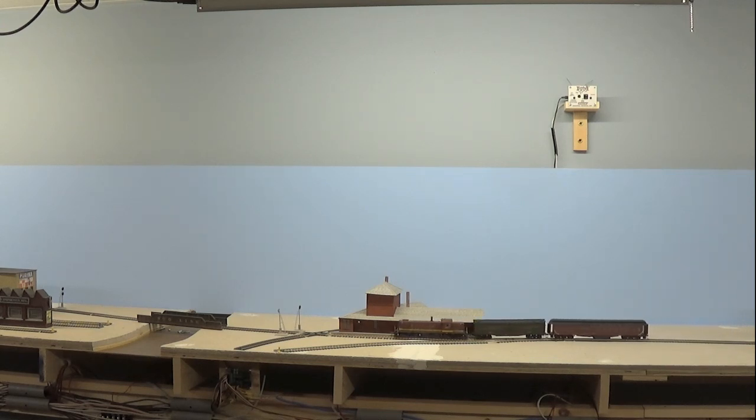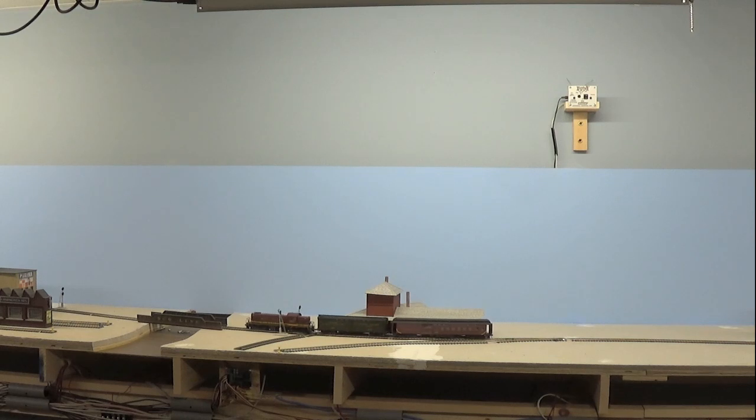Train number 18 will make a short stop here. The timetable calls for a 15-minute stop. But being that this is my layout, I'll make that 15 minutes go fast. It's time to move on. Next stop, Barron.